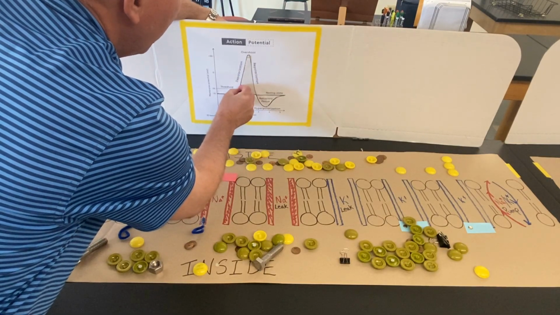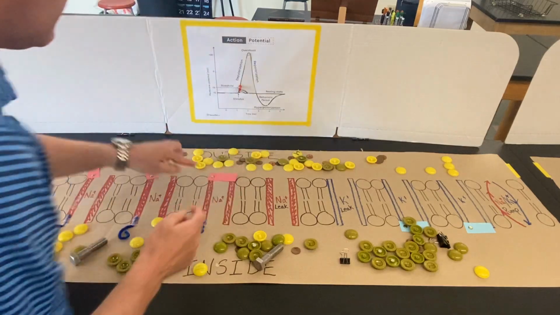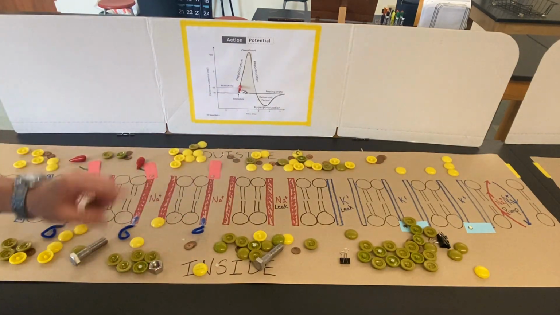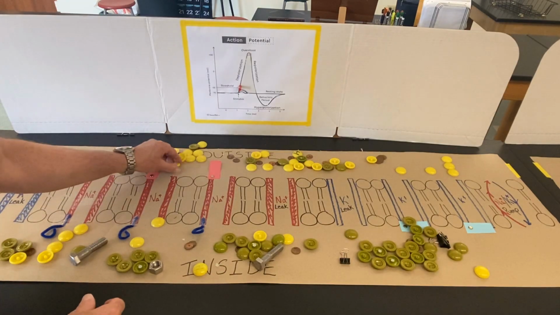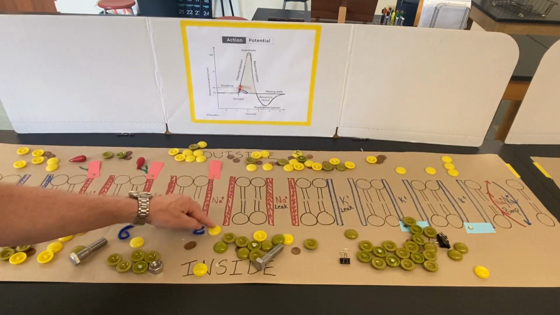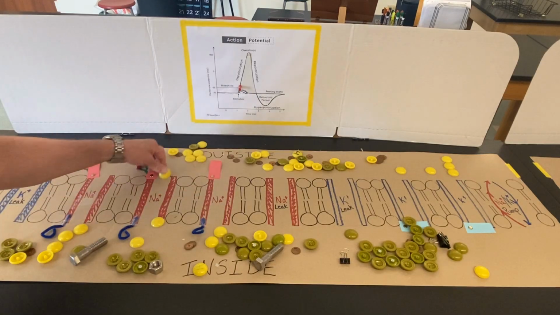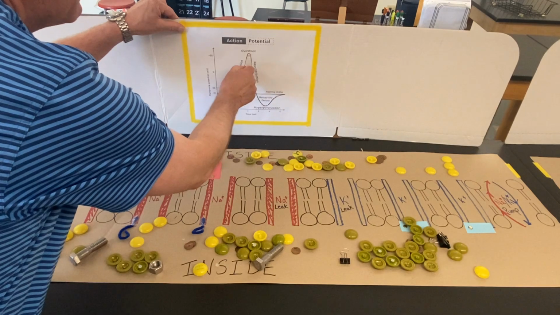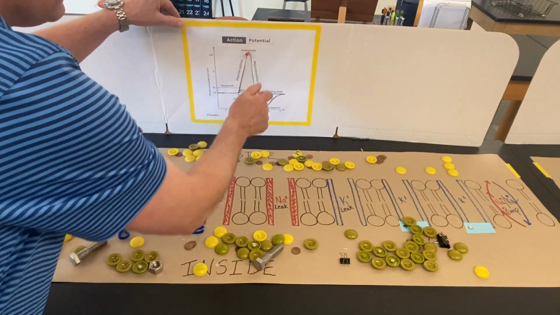At threshold, the voltage-gated sodium channel opens. And now we have the maximum permeability to sodium, so the most permeability for this. So we have sodium coming in here, and over here through these, and so on. And that's going to cause this to rapidly rise to this point here.